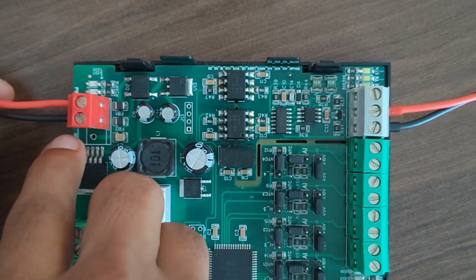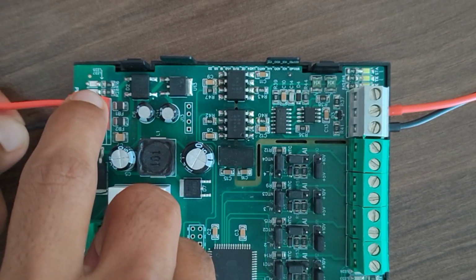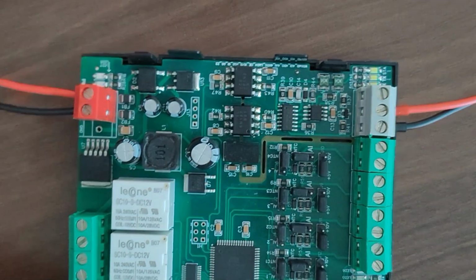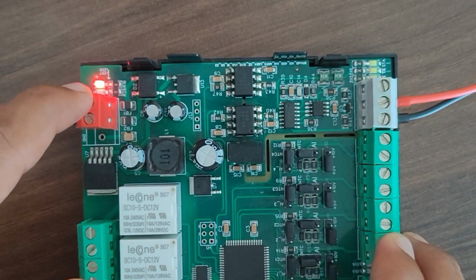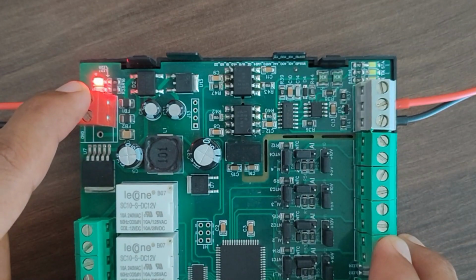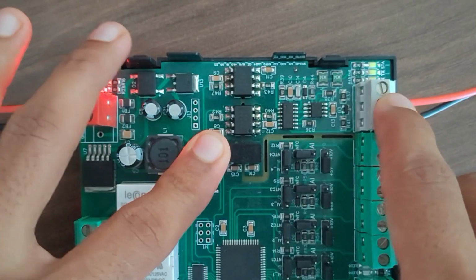Okay, here we have the power supply part. It is marked in the board as positive and negative. Connect the power supply with the positive and the negative and provide the power. See here the LED turns on, that means the power supply has been provided properly. Then let's see how to connect the RS485 cable.